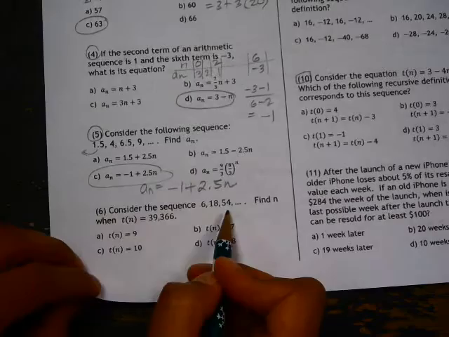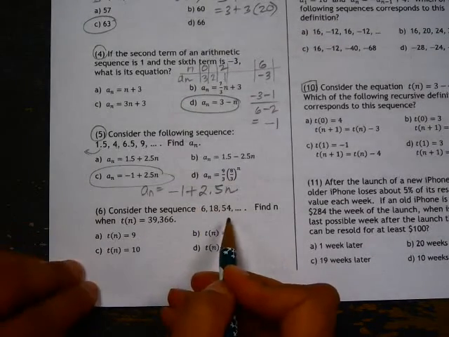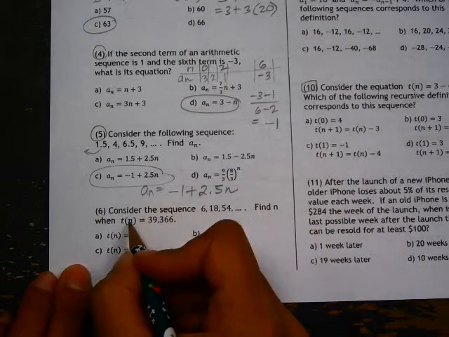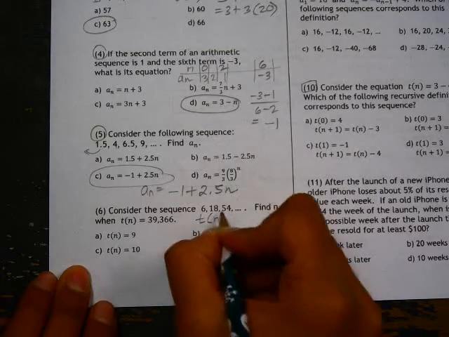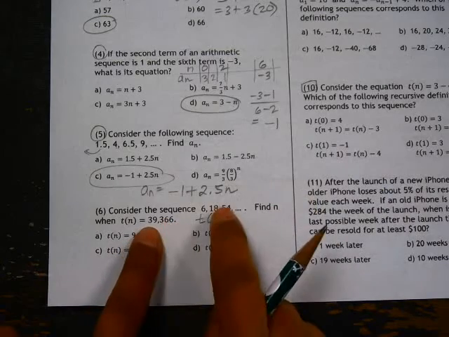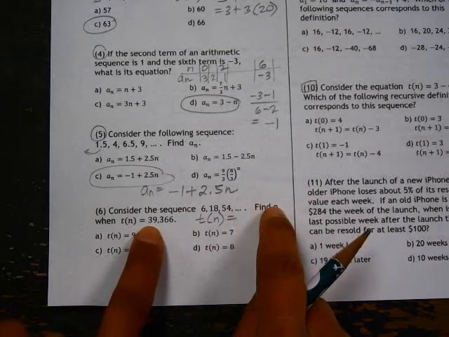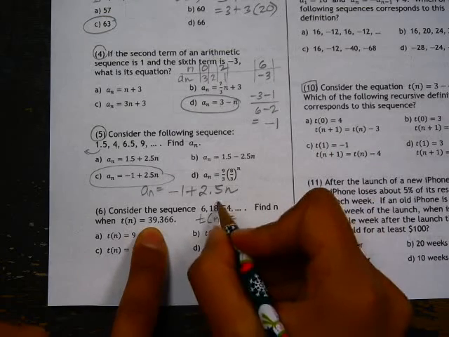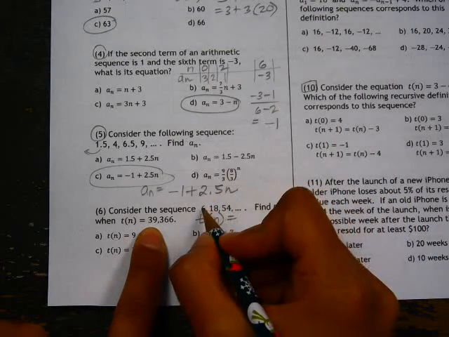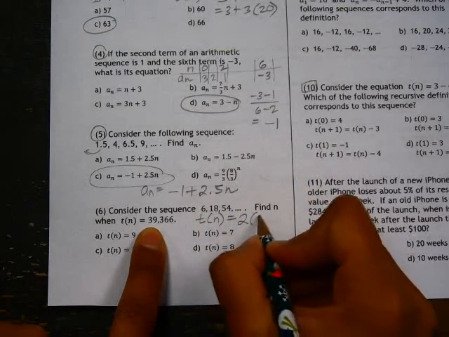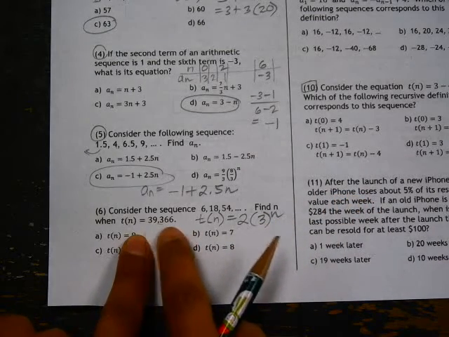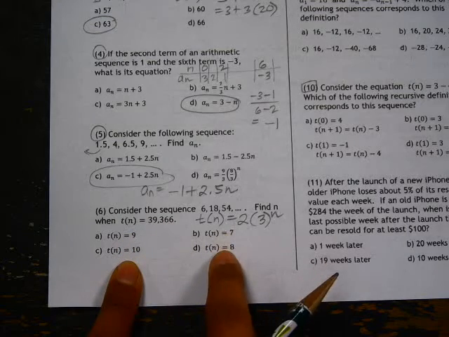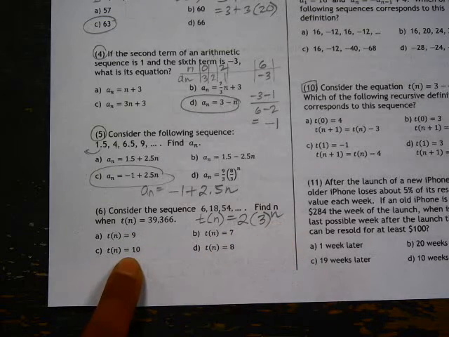On number 6, we have here a sequence where you're multiplying by 3. Find N when T of N equals this number. So T of N, to get to this number, you either have to keep multiplying by 3 until you get there, or you can write a formula for this. So if we're multiplying by 3, we would divide by 3 to get the initial value. And then you could guess and check in your calculator to see when you would get this value. So we only have 4 options here, so try all 4 and see which one works.